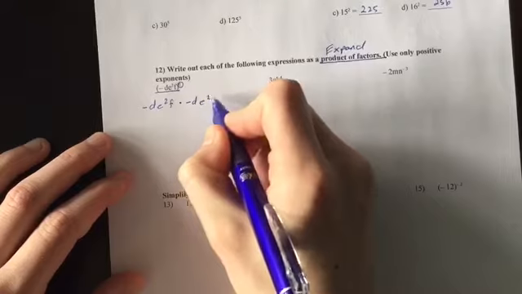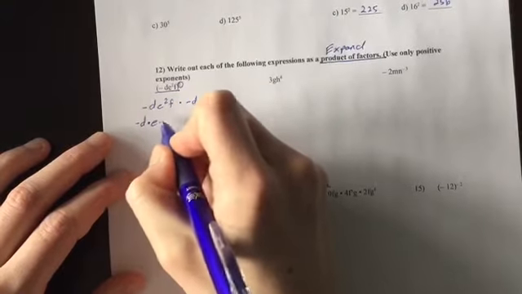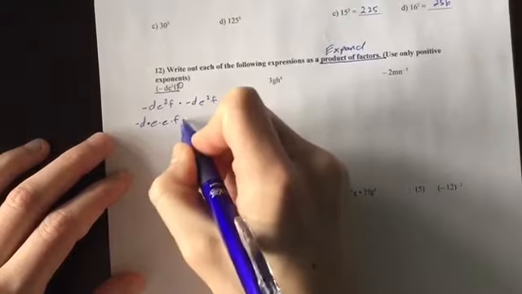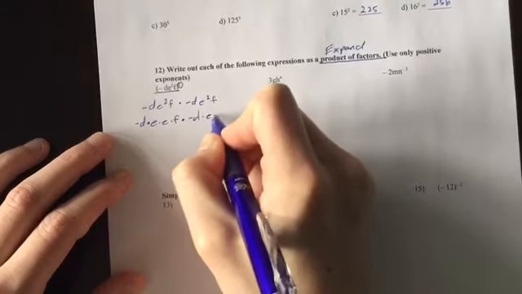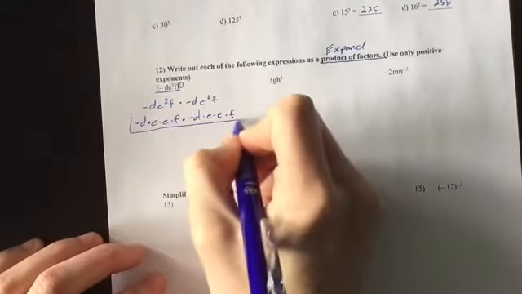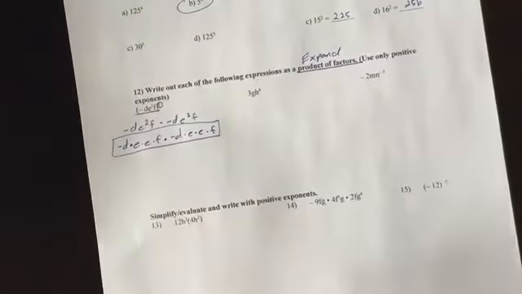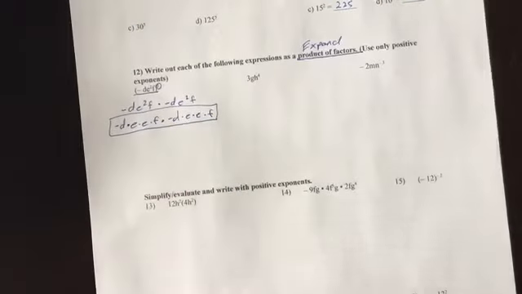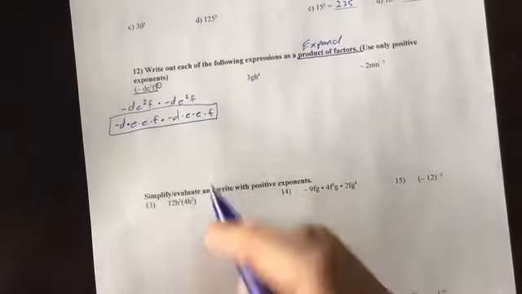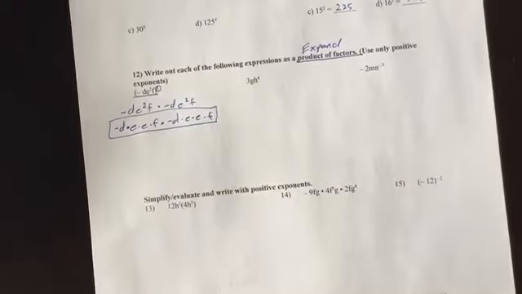And as you can see, this can be expanded further. So I'm going to show the multiplication here. And then e times f times negative d times e times f. Okay? So I'm going to say that's our answer right there. If you wanted to, you could reorder and put your negative d's next to each other, your e's, your f's. You could also write in a -1 times d there if you wanted as well.